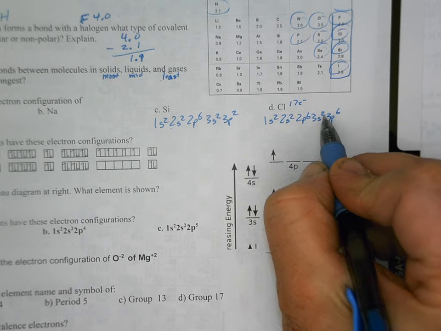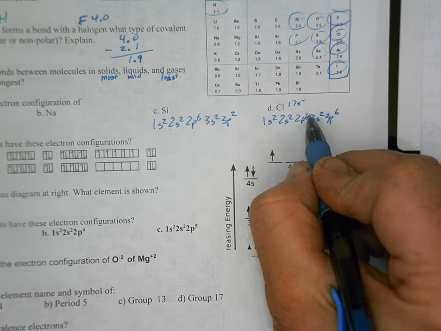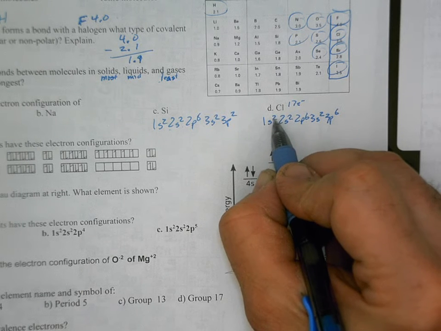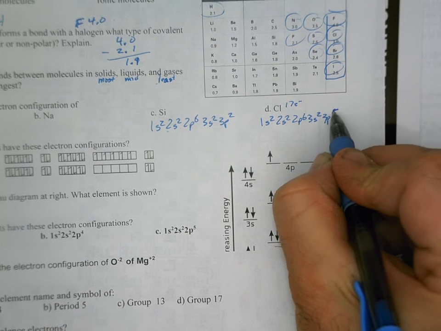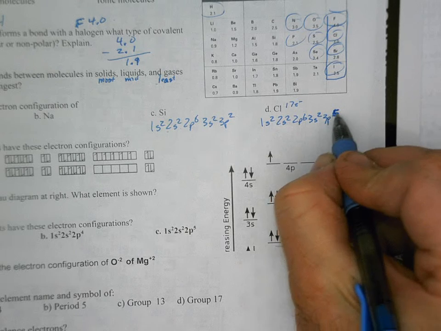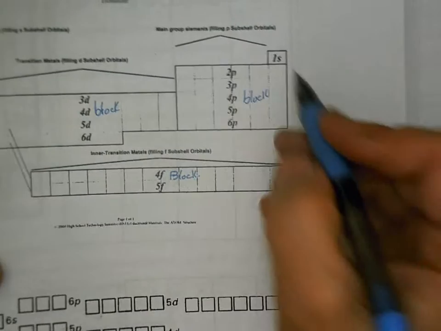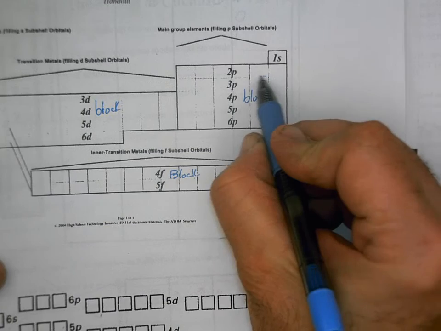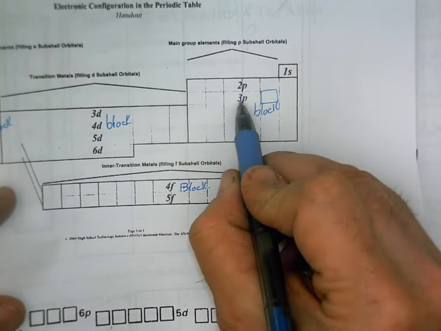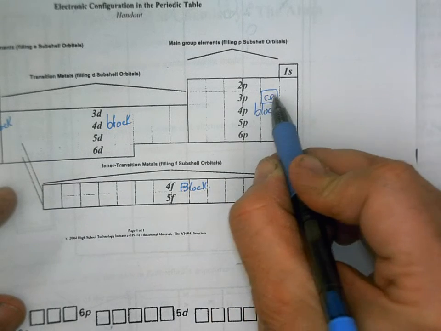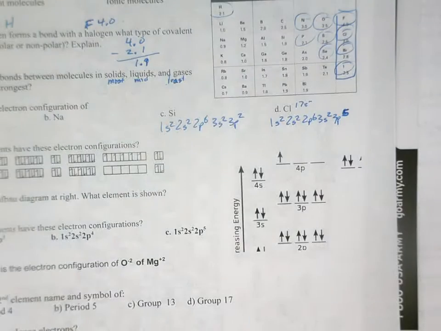Let's see, 6, 7, 8, 9, 10, 11, 12, 13, 14, 15, 16, 17, 18. I have one too many. This should be 3p5. Now we're good. And that makes sense because chlorine on the periodic table lives right there, in 3p, 1, 2, 3, 4, 5. So that's a cool way to use that little chart.